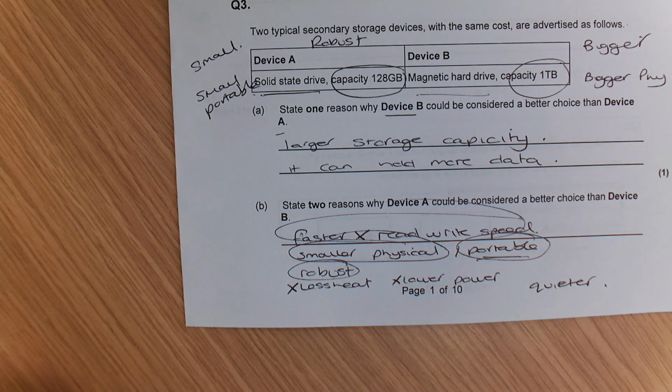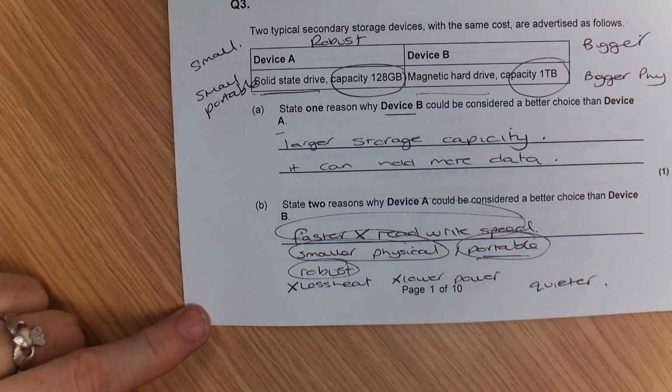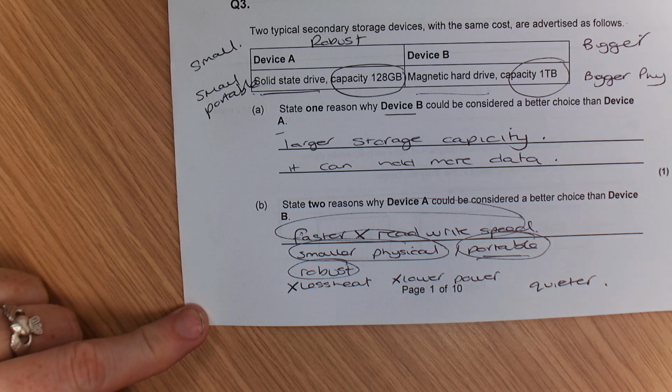Yes. Can you say less wear and tear? Since there's no moving parts, you can't get worn out. That's what robust means. Yeah. It's durable. It's more robust. So if you put the word robust, you could have said durable, which I would have accepted, or you would have said it's less likely to wear out over time.